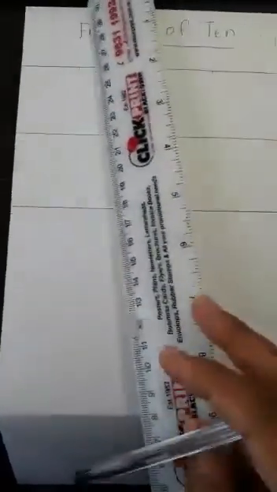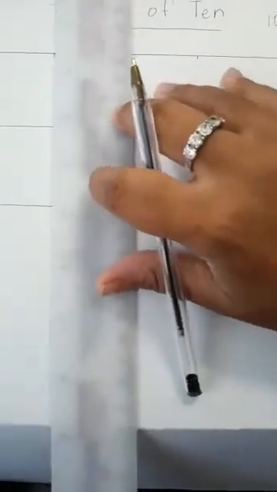Okay? So we're going to see how many we can do across. 1, so that's 1 section, 2 section, 3 section, 4 section, and 5 section. We're going to get our ruler and then we're going to rule from the top of the 10 frame all the way to the bottom of the 10 frame. And there you have it. We have our 10 frame.